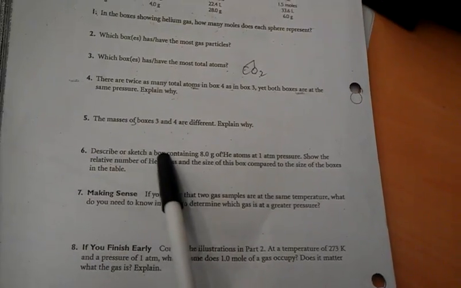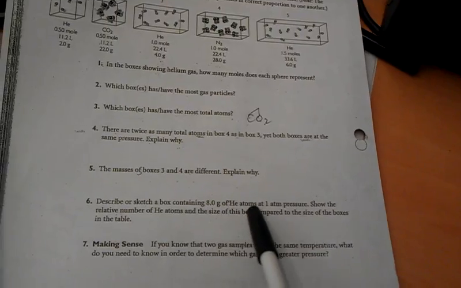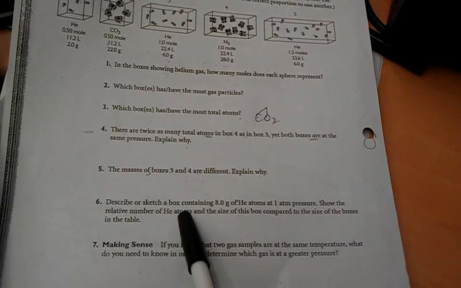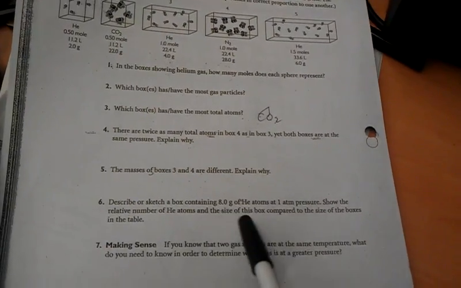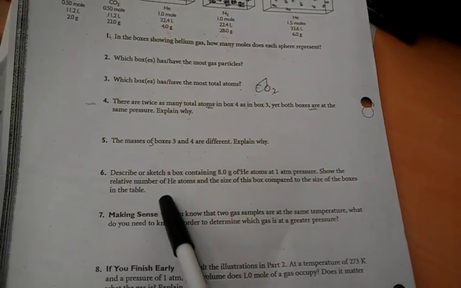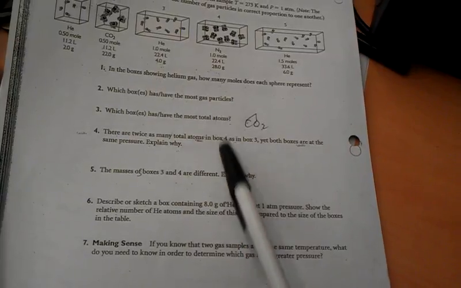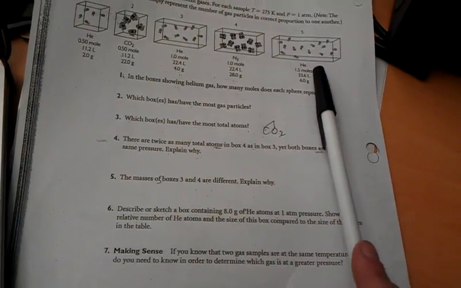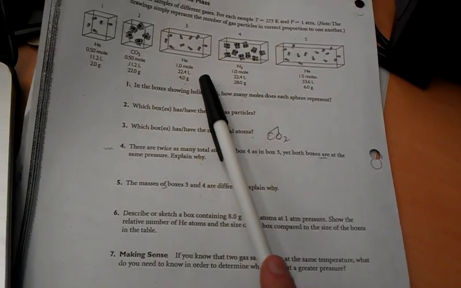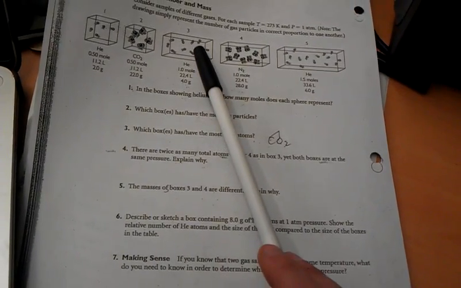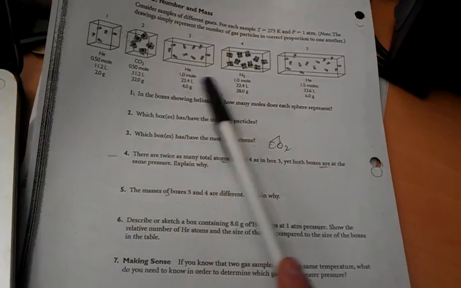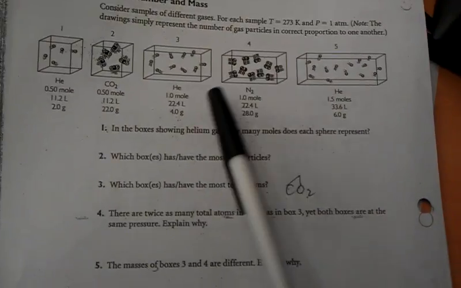Number 6 says, describe or sketch a box containing 8 grams of helium atoms at 1 atmosphere. Show the relative number of helium atoms and the size of the box compared to the size of the boxes on the table. Okay, so you have to compare. Like if I had 6 grams of helium atoms, it would look this way. Count the number of helium atoms you see there. If I had 4 grams of helium atoms, it looks like this.